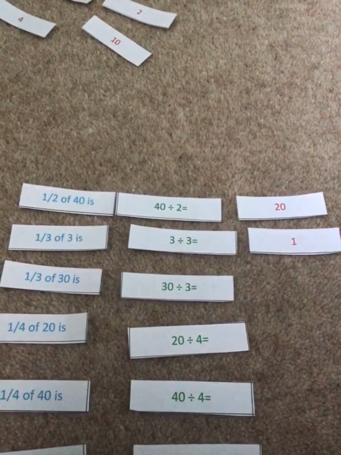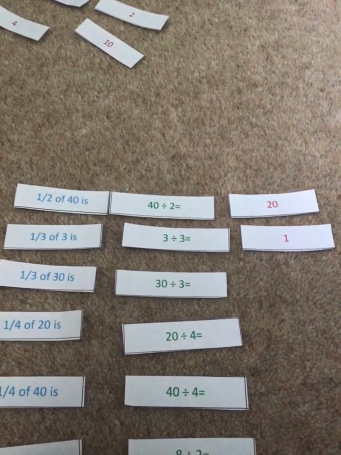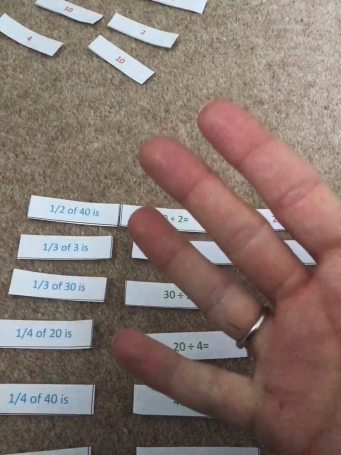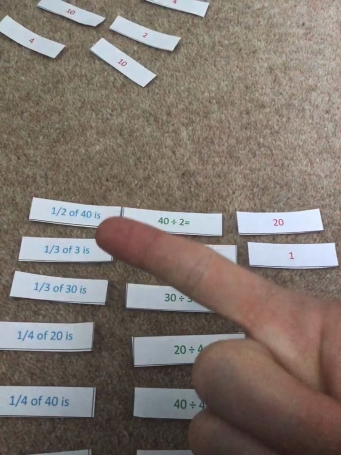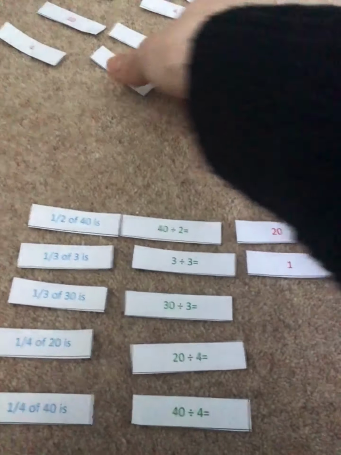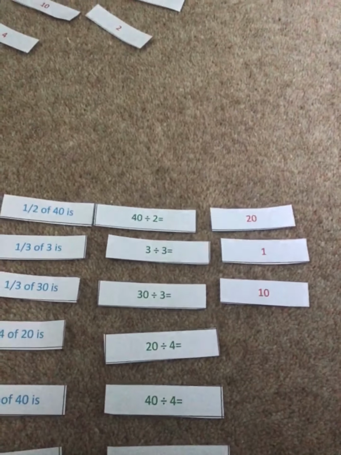30 divided by 3. I'll use my 3 times tables. 3, 6, 9, 12, 15, 18, 21, 24, 27, 30. That's 10. So I need 10. You need to keep going until you've got all your answers. So it's the same worksheet for all of you, just with different numbers on. So you choose whether you want to do mild, hot or spicy.